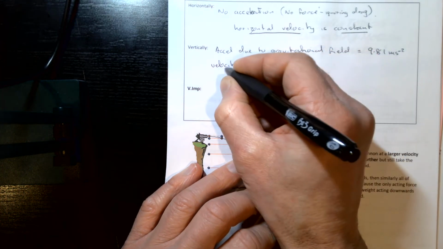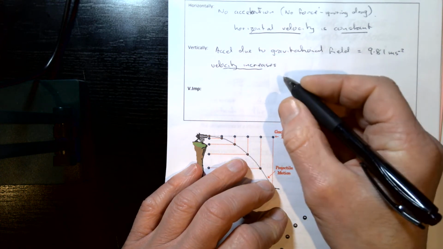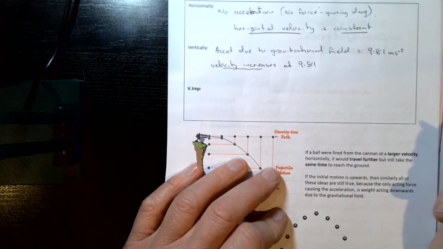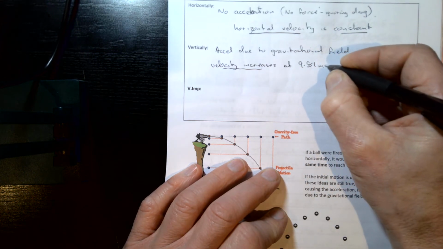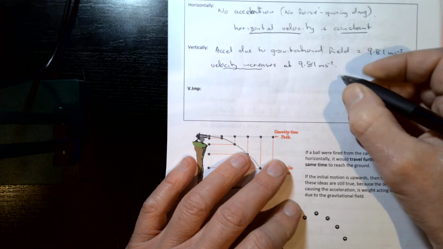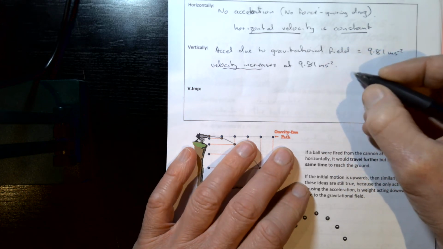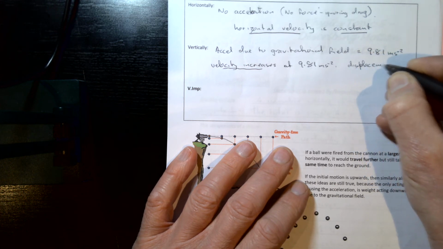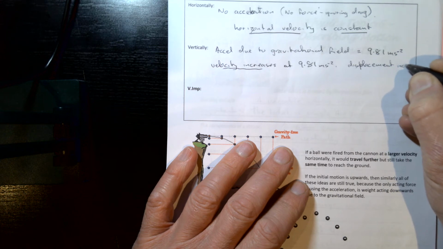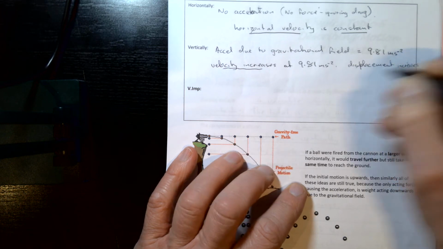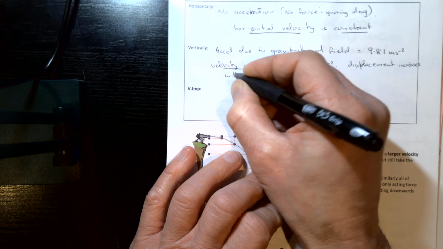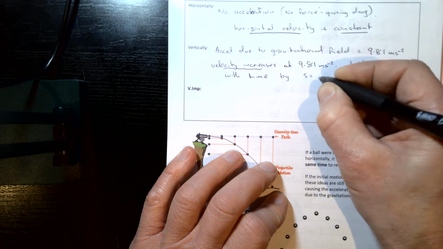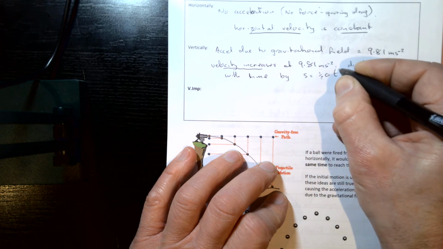Okay, that's a crucial idea, but quite hard to describe. So 9.81, okay, meters per second squared. Let's just put that in. So what that means is that your displacement increases with time by s equals half a t squared.